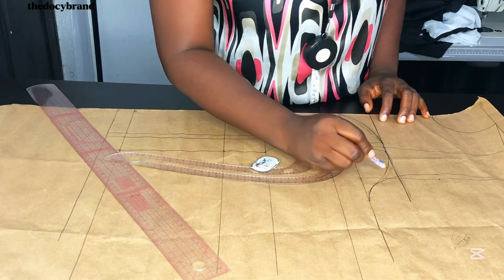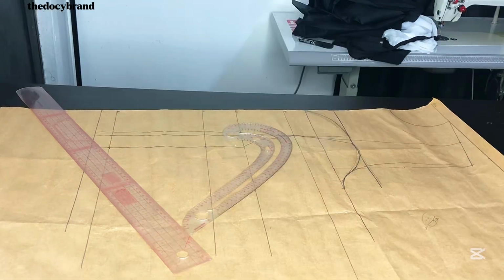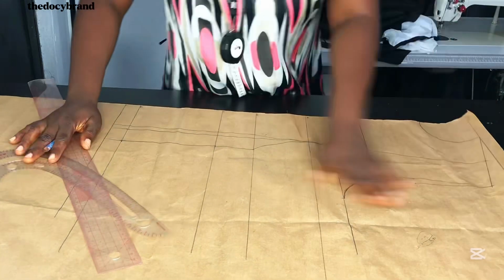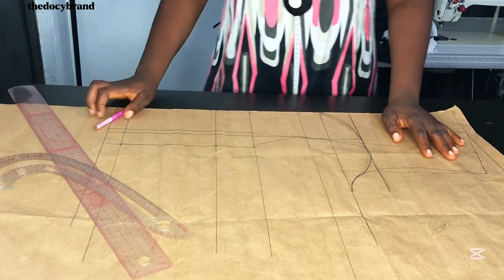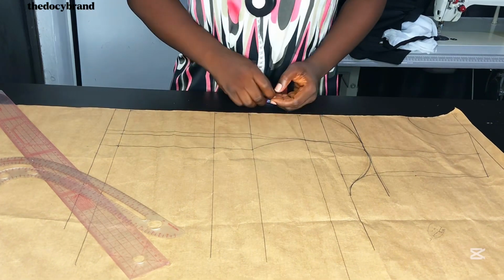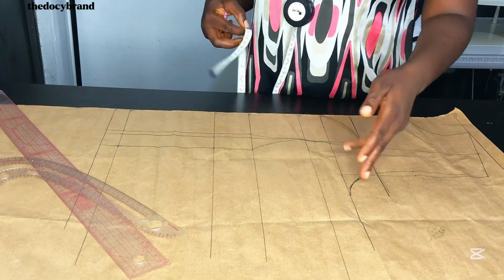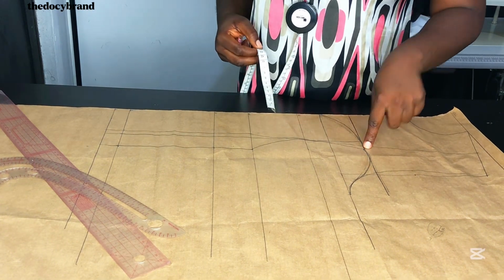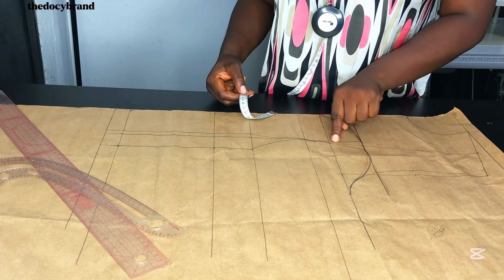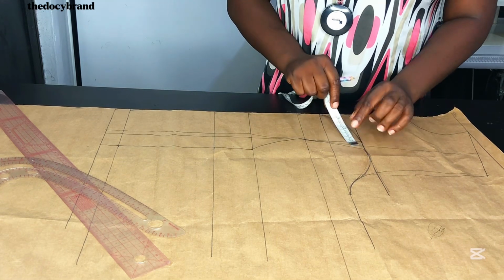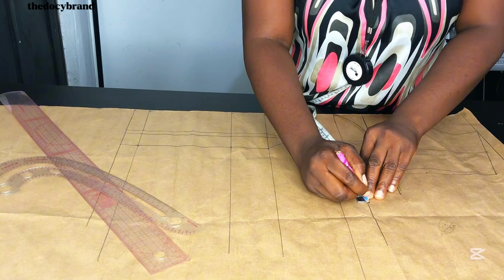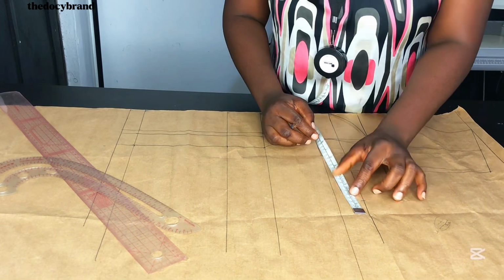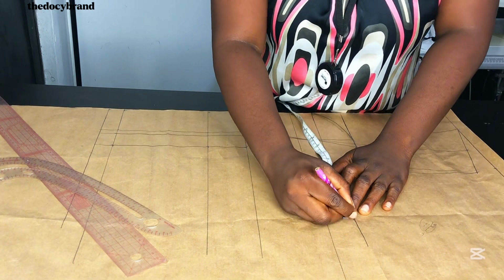It's to meet the armhole line. So after doing this, the next thing we're going to do is take our body measurement. For the chest line, which is our new chest line, we're going to take the difference from here. You can decide to use this one, but I want to make use of this, which is 1 inch. I'm going to be placing the 1 inch here. Then I'll go ahead and add 1.5 inches for sewing allowance.